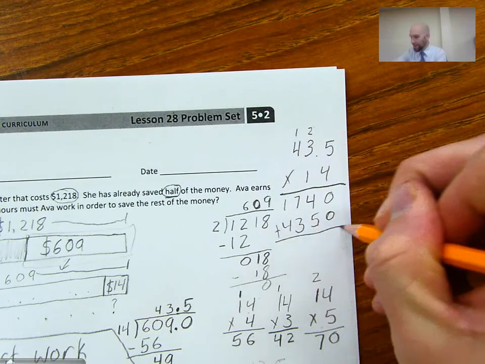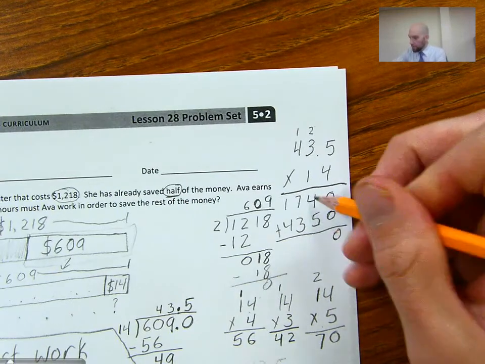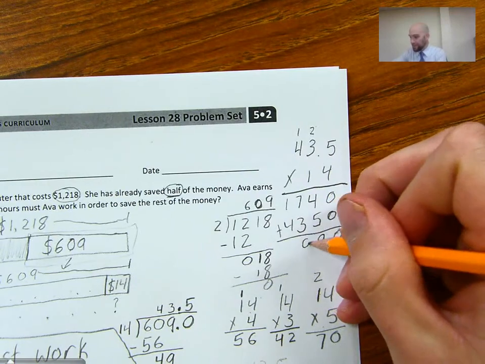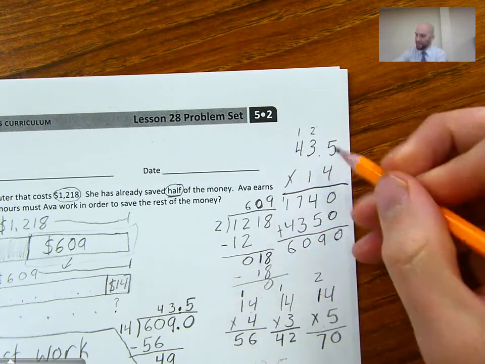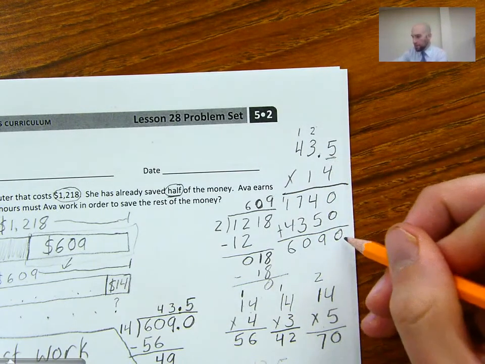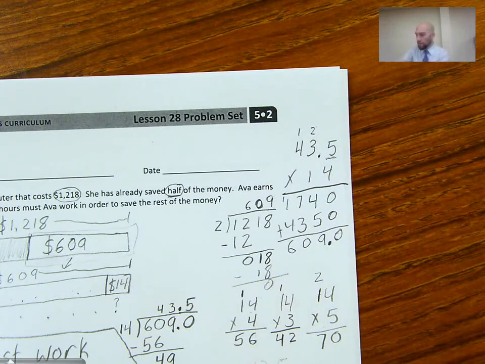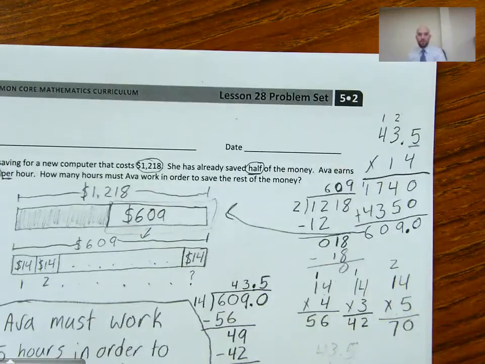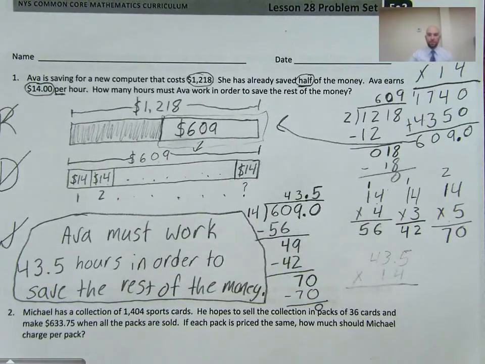And then I need to add this together. I get 0. 4 plus 5 is 9. 7 plus 3 is 10. 0, carry the 1. 4 plus 1 plus 1 is 6. And then since I have one digit here past the decimal point, I need to go one digit back and put my decimal point right there. And I get 609, which matches my 609 here. So we can always check our division with multiplication.